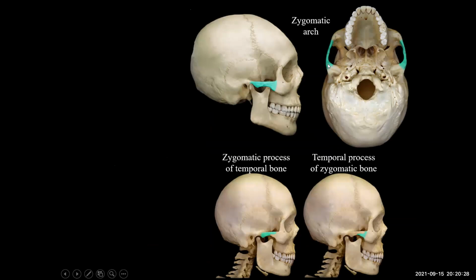You can really appreciate it. See how it's a nice arch-like structure? But it's made up of two bones. It's made up of part of the temporal bone, which is the posterior portion of the arch, and then the anterior portion is part of the zygomatic bone.